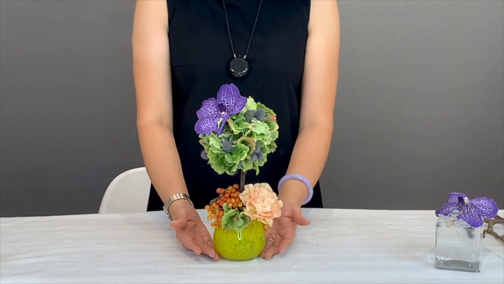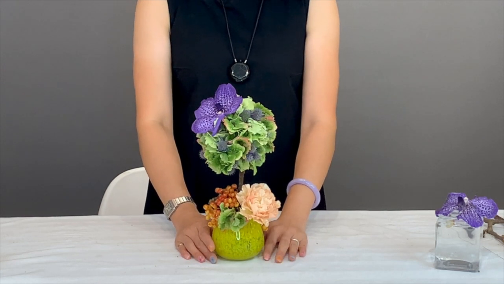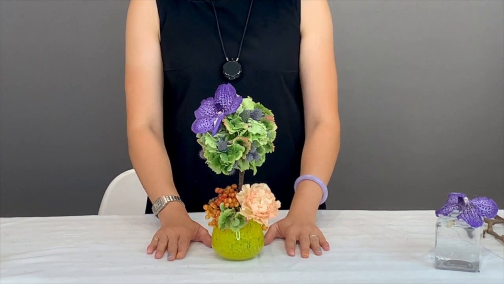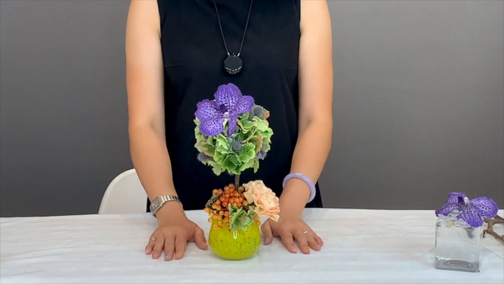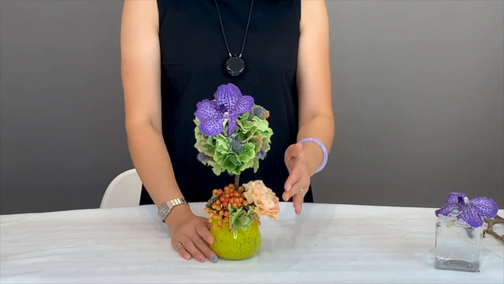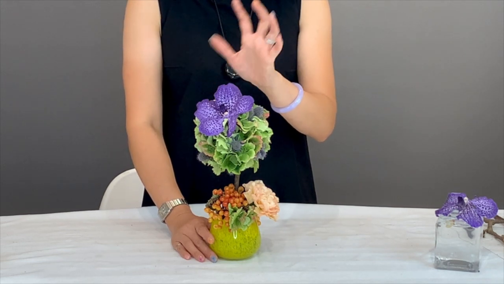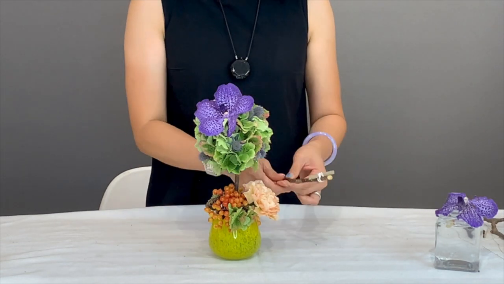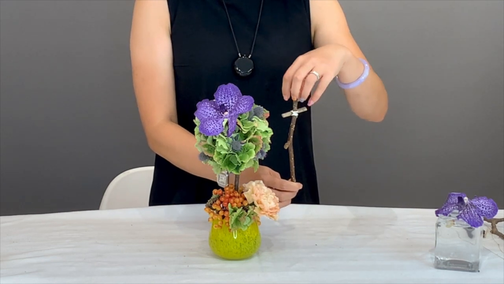So basically the topiary tree is finished, and you will have a very nice arrangement to be placed at home. For a topiary tree like this, I think it would be best placed on a coffee table where it can be viewed from all sides. Just to recap how we're going to do this: first, make sure that all your flower foam has been soaked in water, including the containers and your flower foam ball. Next, make your trunk with your horizontal stems and the plastic band, and place your flower foam ball onto it.